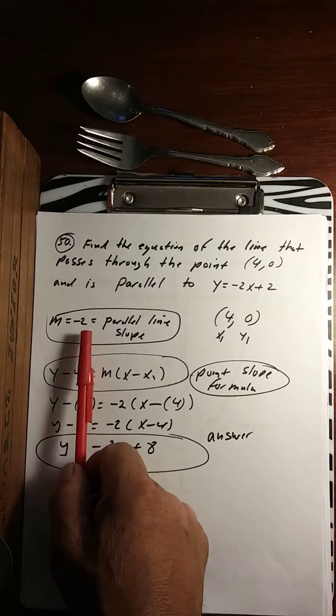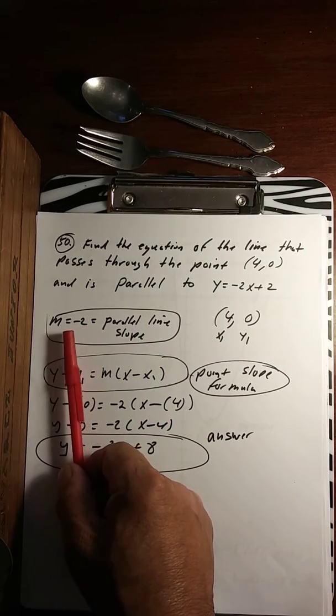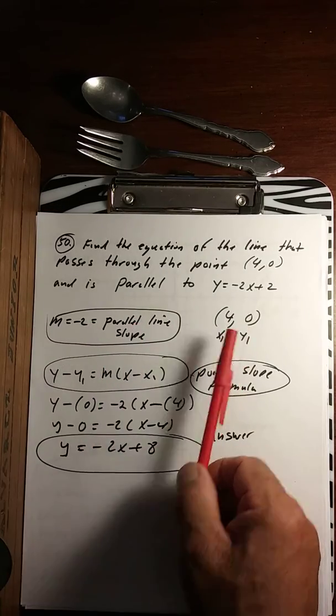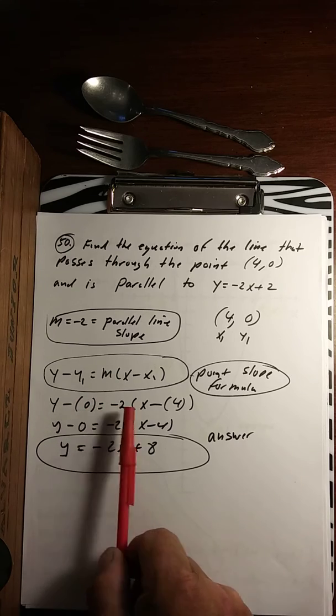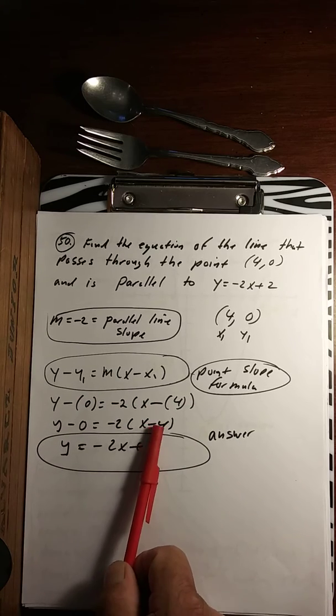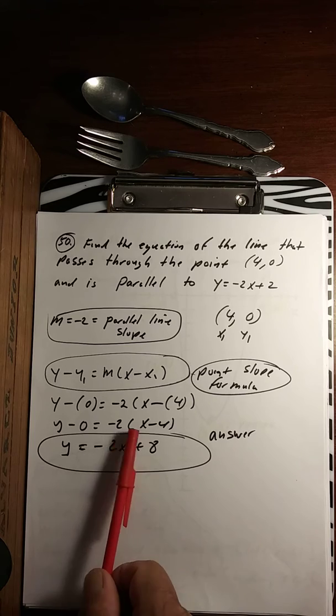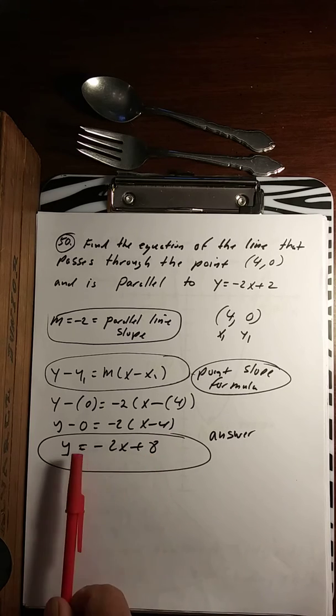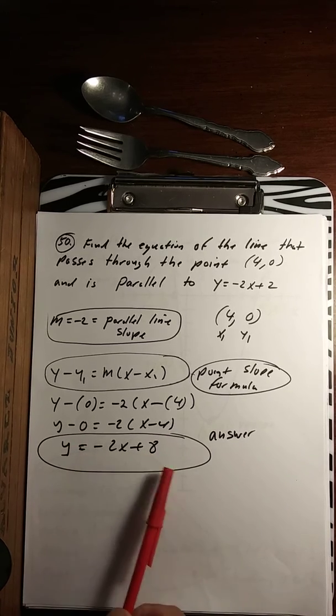Find the equation of the line that passes through the point (4, 0) and is parallel to this. Parallel means exactly the same slope, so the slope is -2. So we have y minus y1, put the numbers in there. So that's going to be y minus 0 equals -2 times x minus 4, which is -2x plus 8. And this is going to be y equals -2x plus 8.